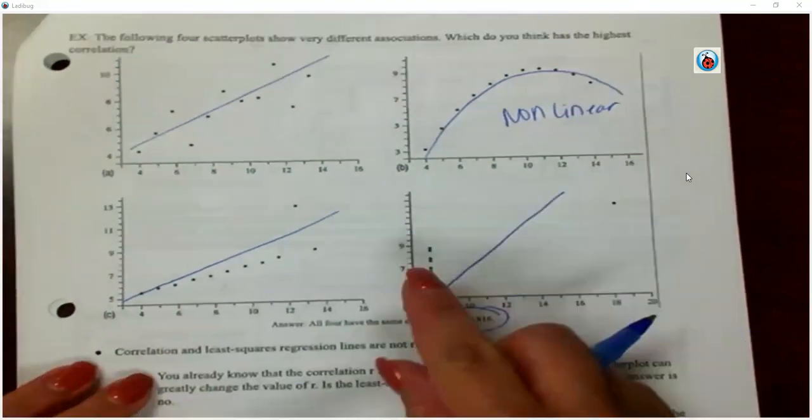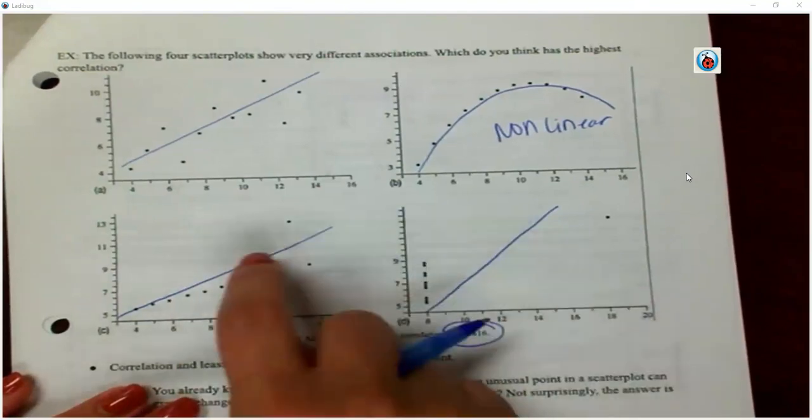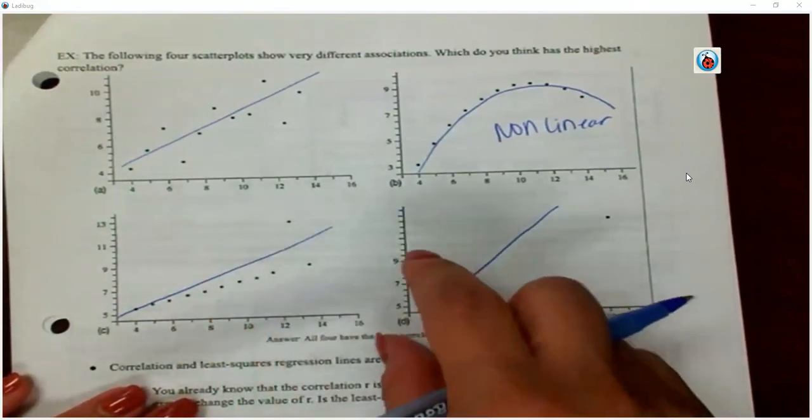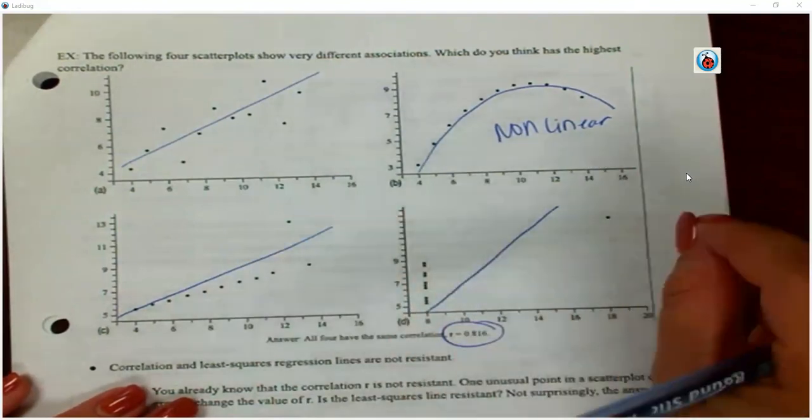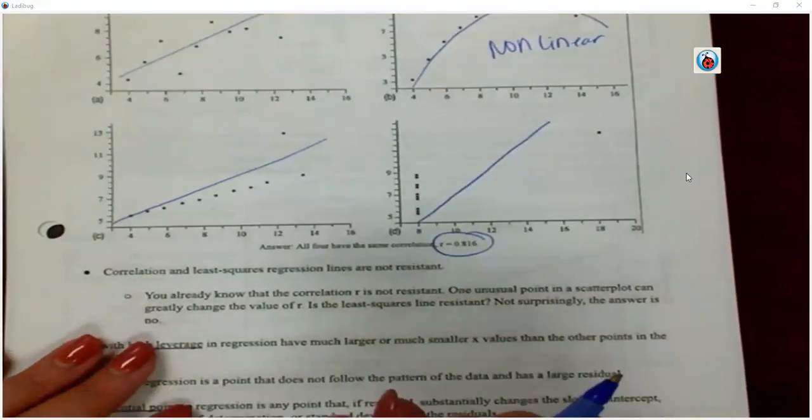So it's very important that you make sure that you look at the scatter plots to make sure that they create that linear form, and also look at the residual plots because sometimes those also can be misleading.